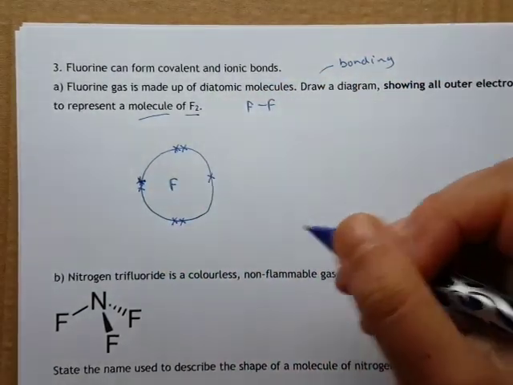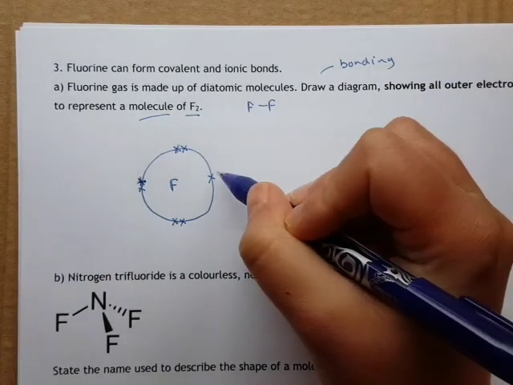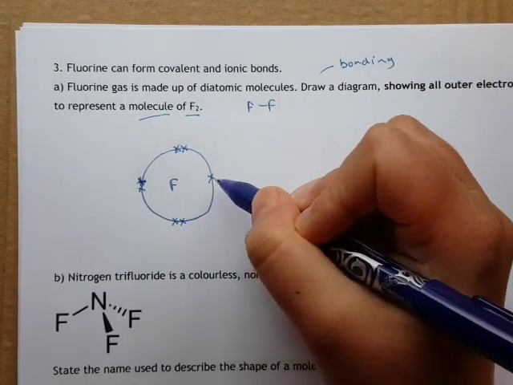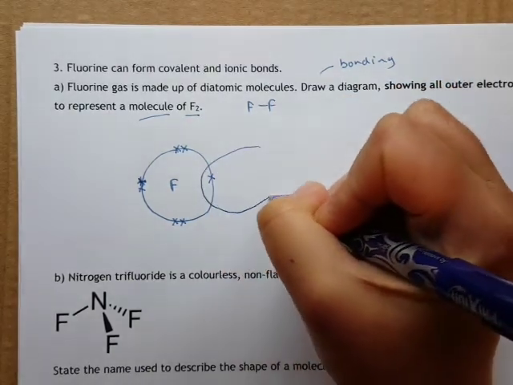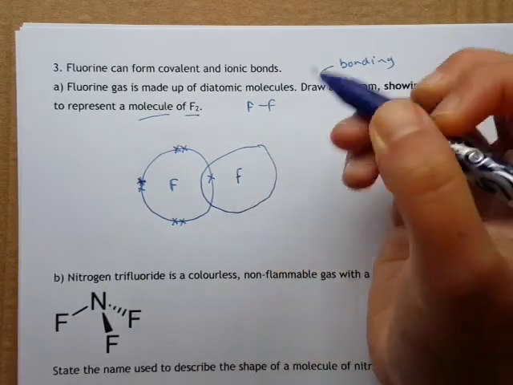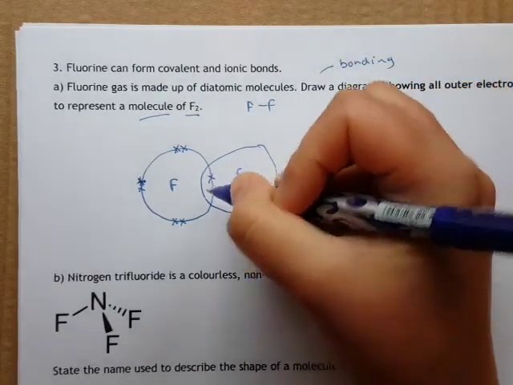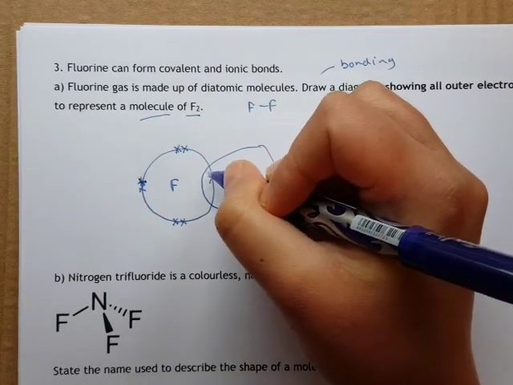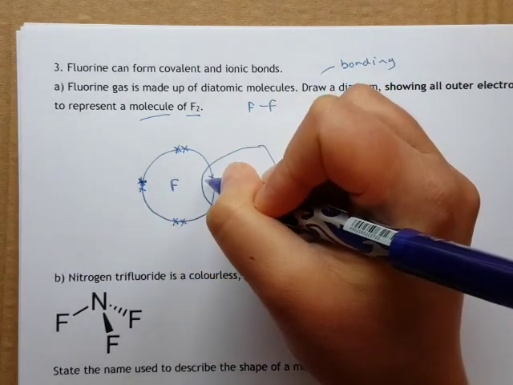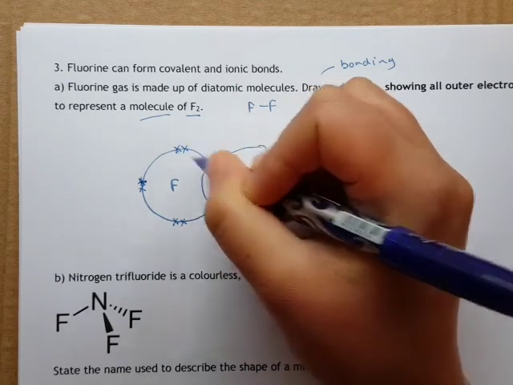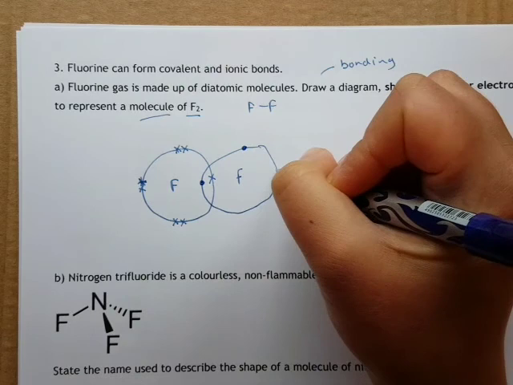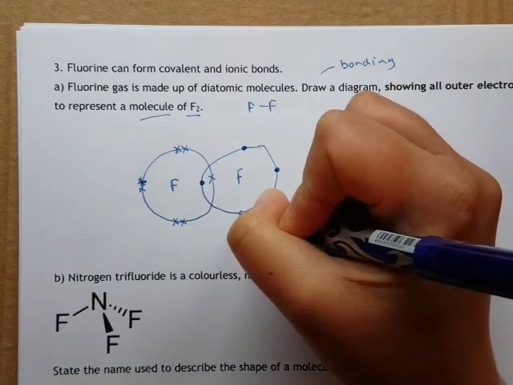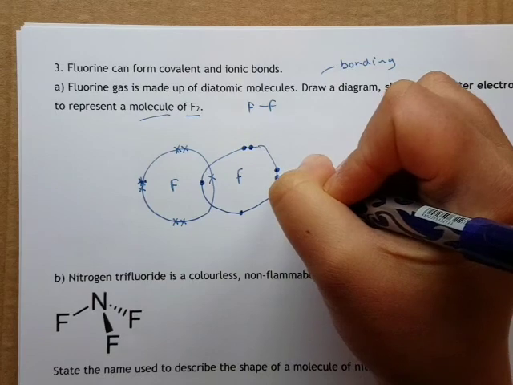And when it bonds with another fluorine atom, remember it's the unpaired electron that forms the bond. So I can draw another fluorine atom over here. And I can either represent the electrons with dots or crosses. The main thing I have to be careful of is that the shared electrons have to either be within the overlapping area or on the line. So because I've done them on the line on the first one, I'll do them on the line in the second one. So 1, 2, 3, 4, 5, 6, 7.